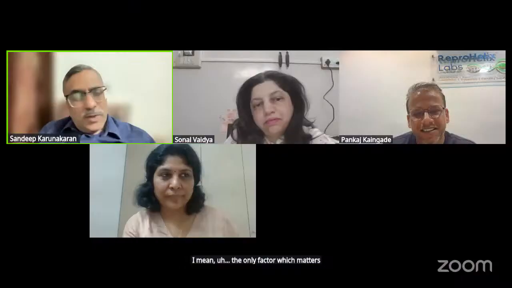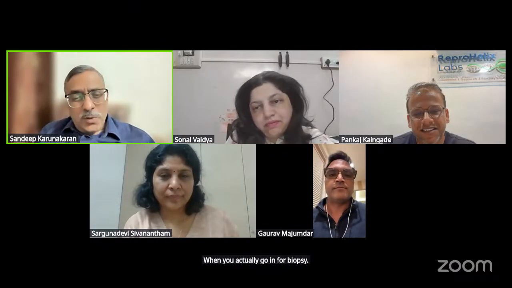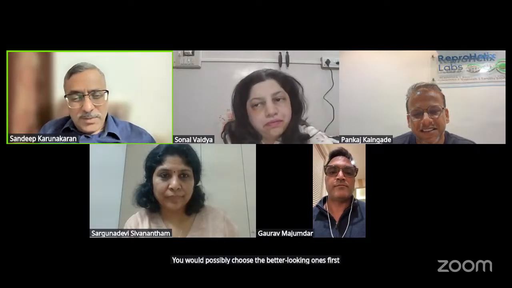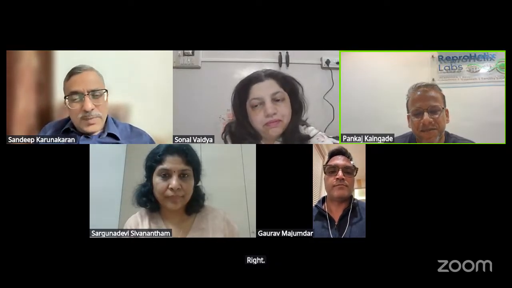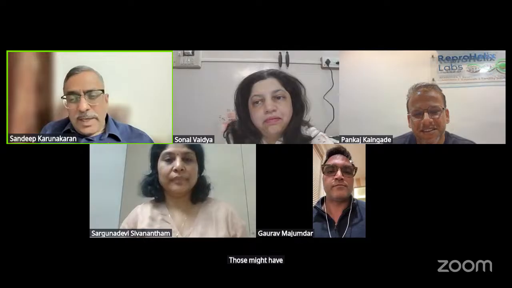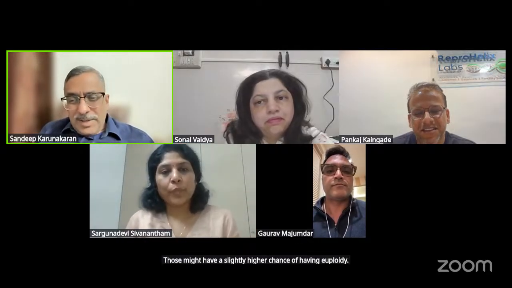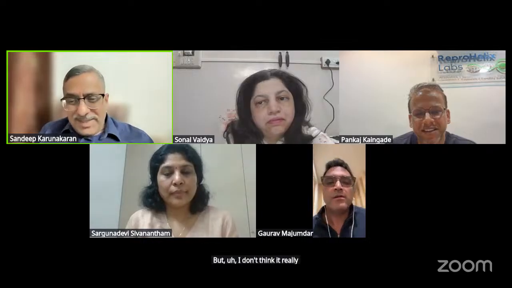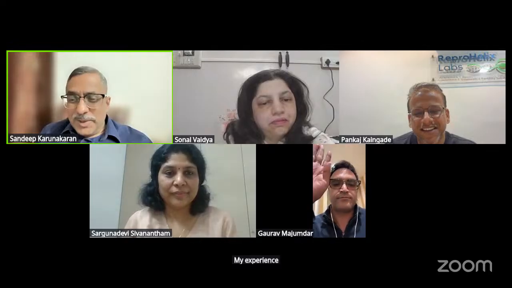I don't think there's much of a difference between the initial and the second lot. The only factor which matters is that when you actually go in for biopsy, you would possibly choose the better looking ones first. So technically speaking, as a broader protocol, those might have a slightly higher chance of having euploidy. But I don't think it really matters. I don't think my experience is significant enough to write a diktat on it, but this is my assumption.